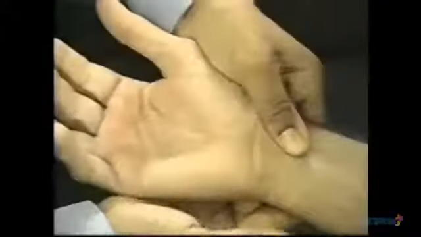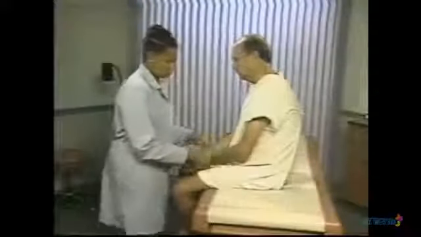Examination of the peripheral vascular system involves assessment of the arteries, veins, and lymph nodes in the arms and legs.